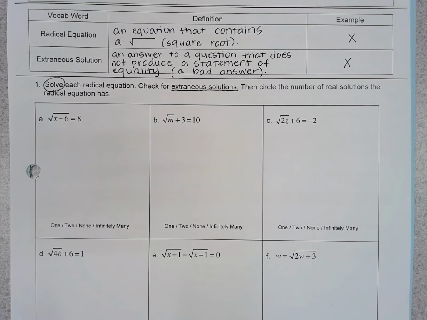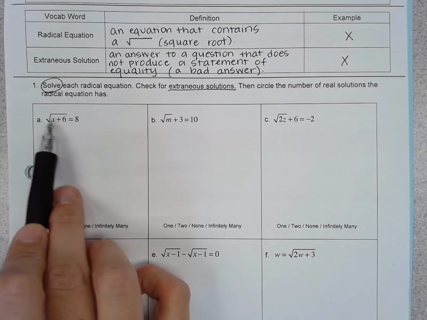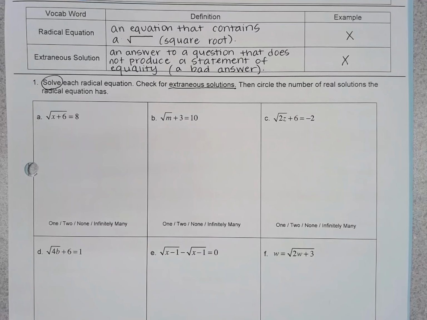So today in the notes, I'm going to use a red pen to show you the new thing that you're doing to solve each equation. So let's look at example 1a to start. It says the square root of x plus 6 is equal to 8. Notice how the 6 is underneath the square root. So it's kind of like it's stuck over here on the left-hand side of the equation.